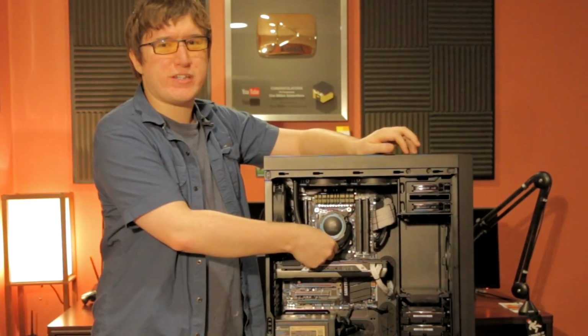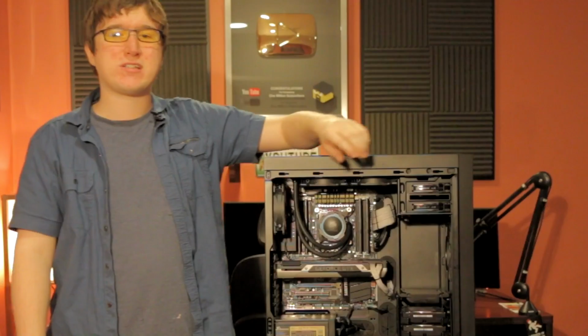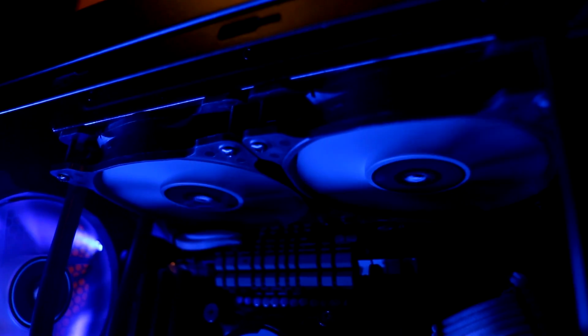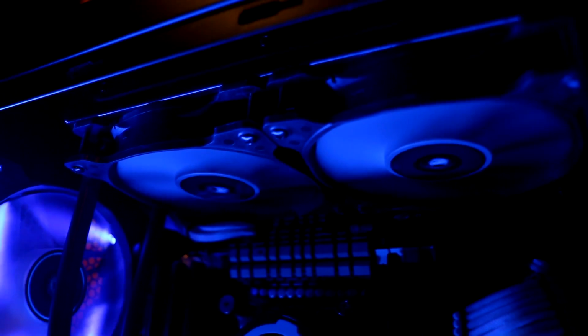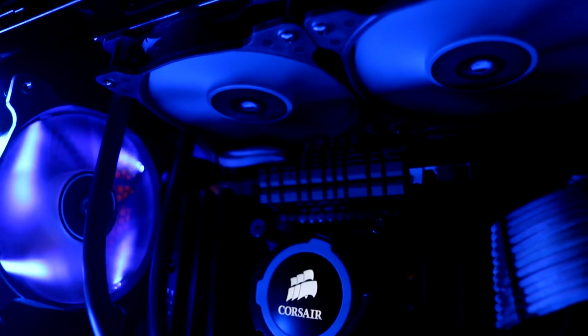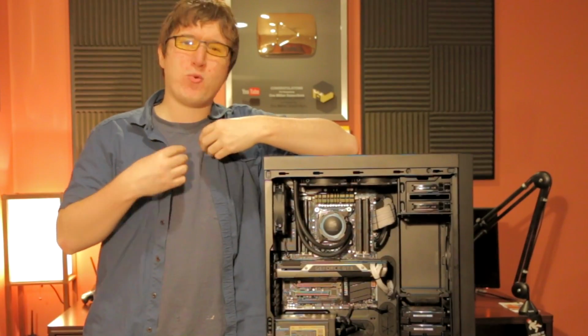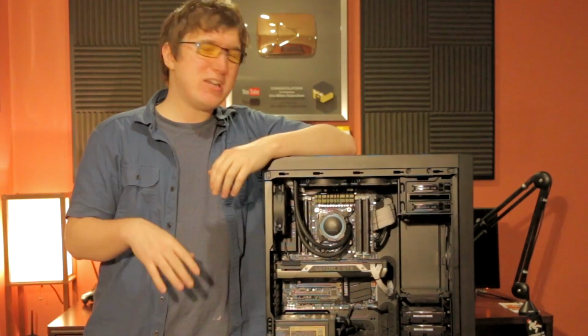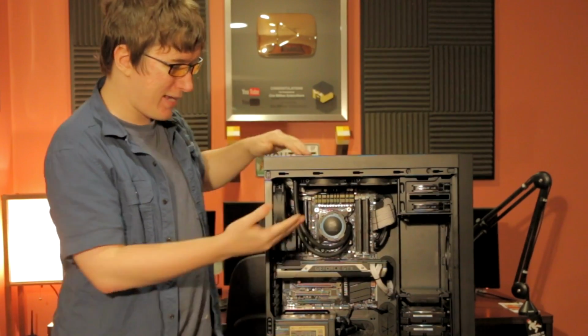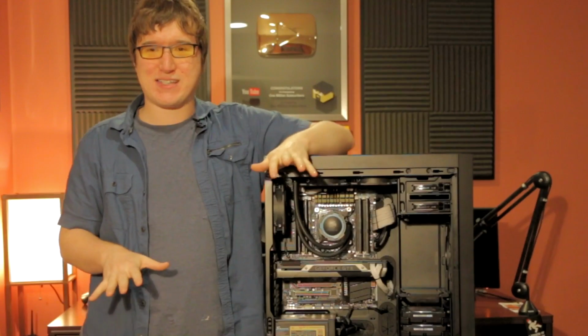The CPU cooler here is actually a Corsair H105 water cooling setup. It has a dual 120 millimeter radiator that mounts to the top of the case. If you wind up aiming for my exact setup, you're gonna have to bear in mind that the H105 does not fit in this case, not in the way they intended anyways.